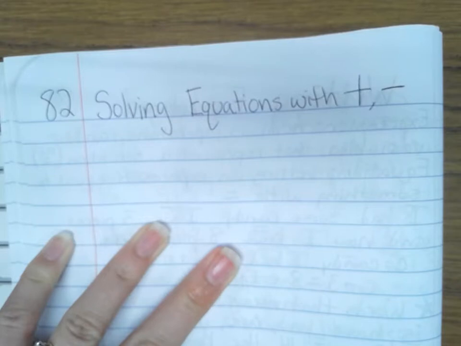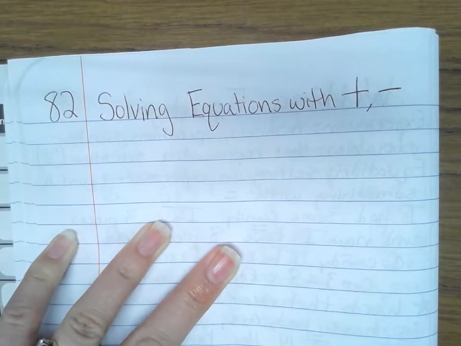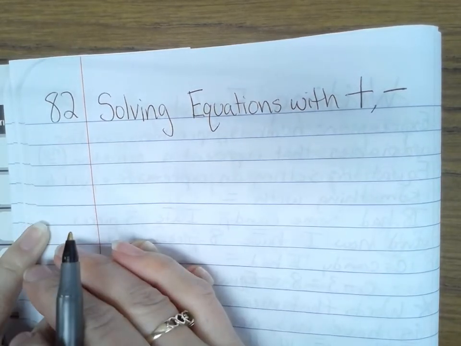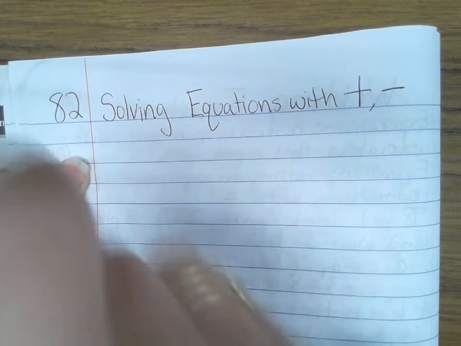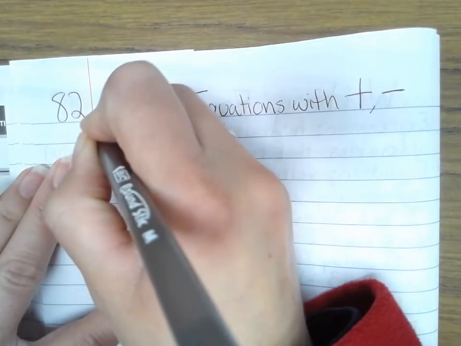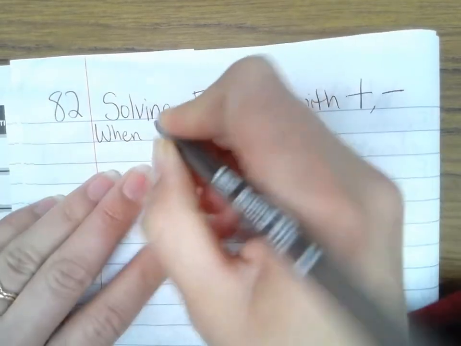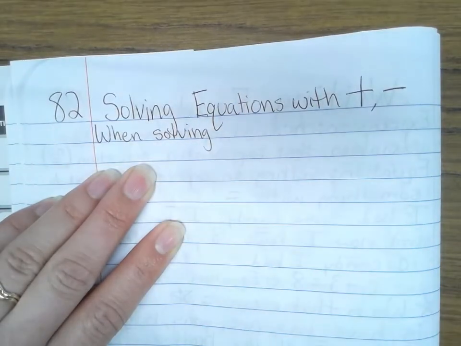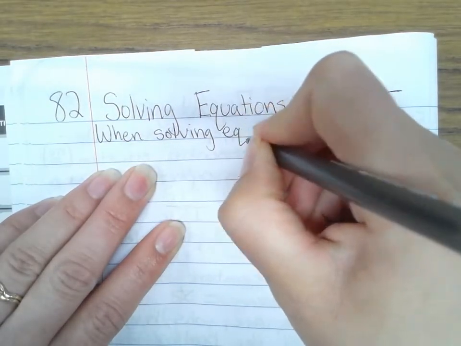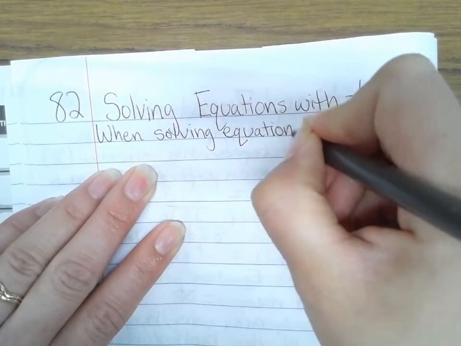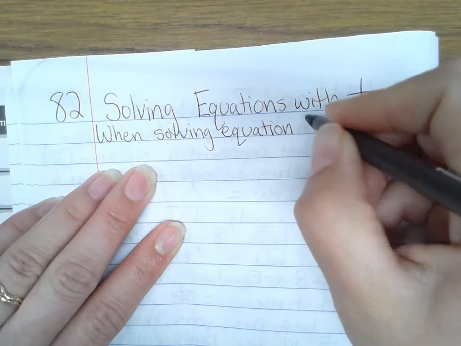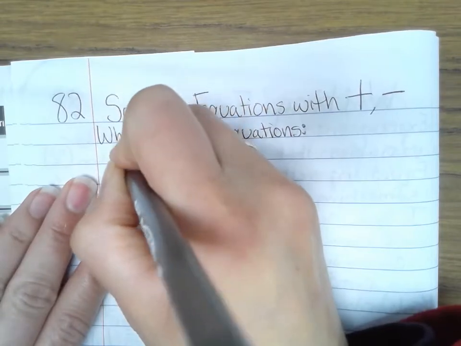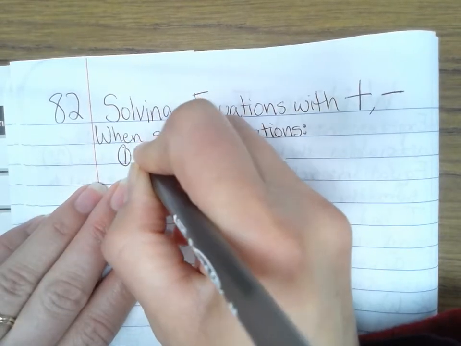Alright, so when we're solving an equation, we're talking about when we have variables in the equation. And there are 4 steps I want you to make sure you follow. Okay? And I want you to put when solving equations, there are 4 steps I want you to take. 1, I want you to find the variable.